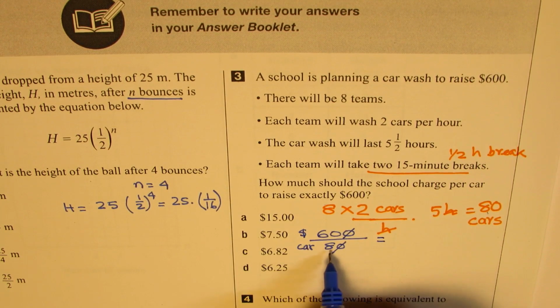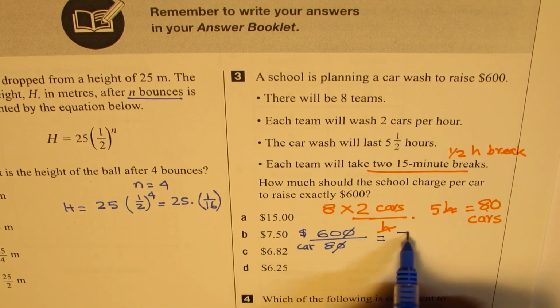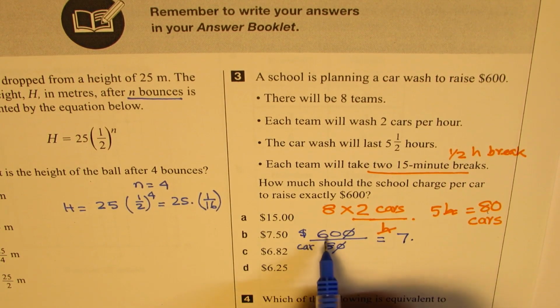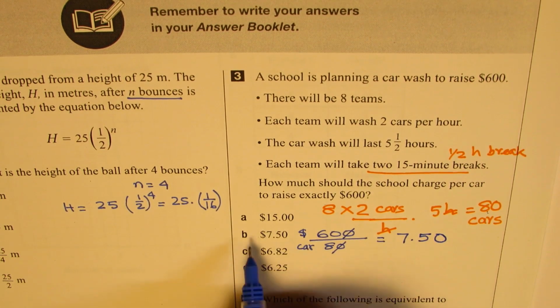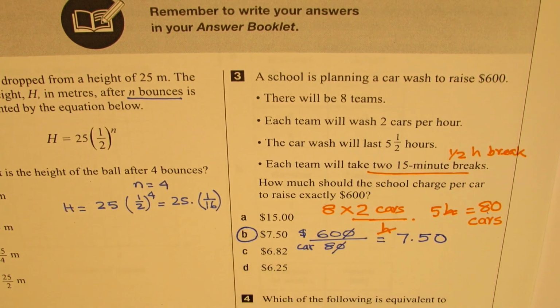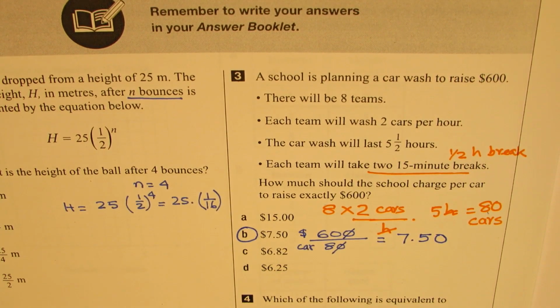Now, 8 times 7 is 56. We get 40. 8 times 5 is 40. So exactly you should be charging $7.50. So I hope this calculation is absolutely clear.